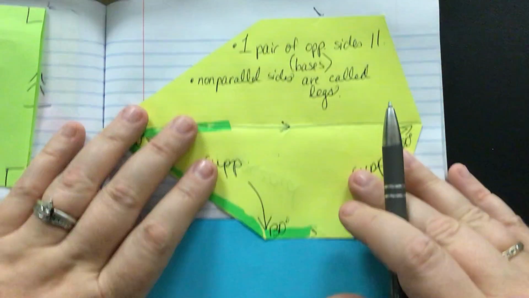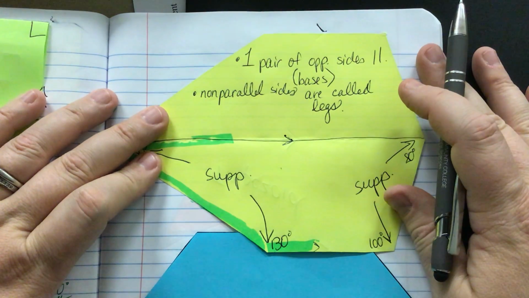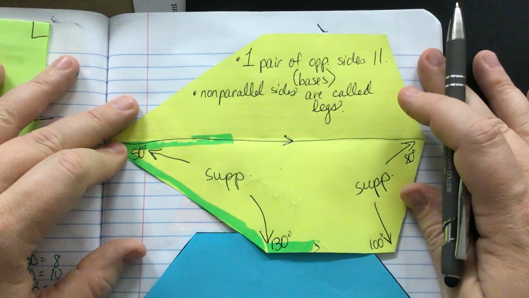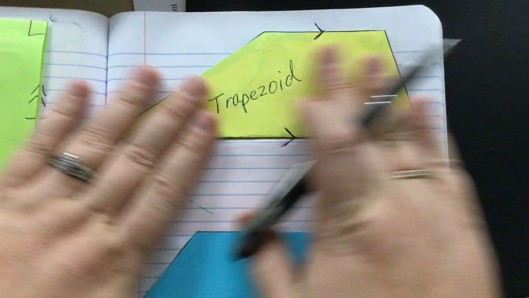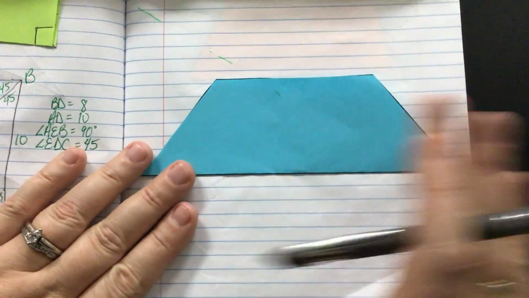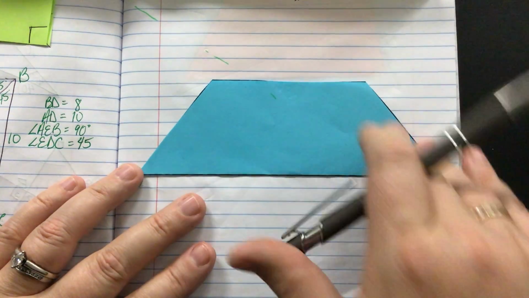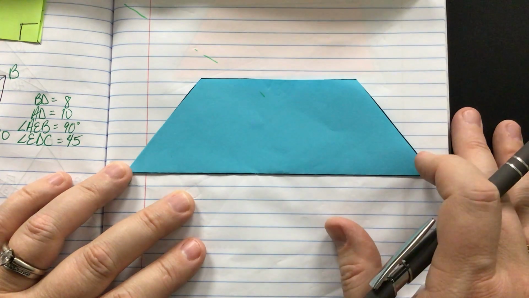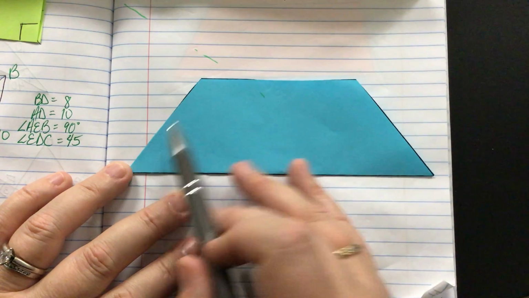Okay, anybody have any questions about just a trapezoid in general? Okay, am I going too fast? Ready for the second one? Okay, so let's take a look at the blue one. This is still a trapezoid. Anybody notice anything different about the blue one here? Anybody notice anything about the legs?